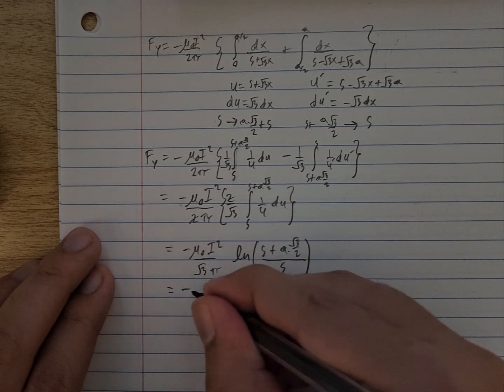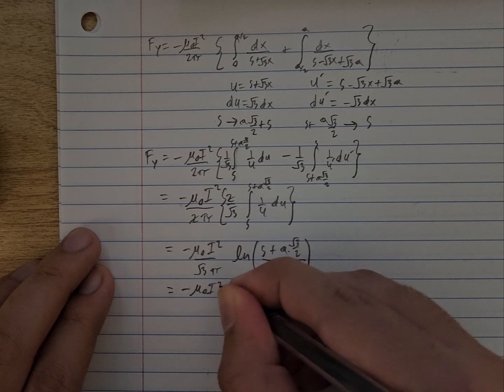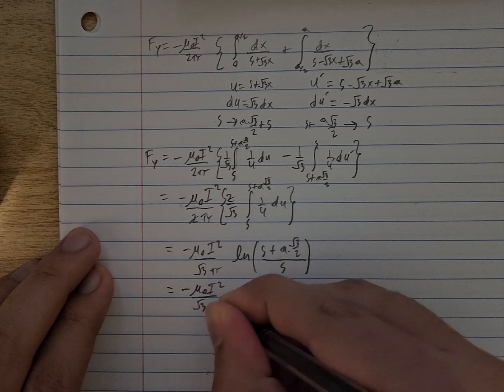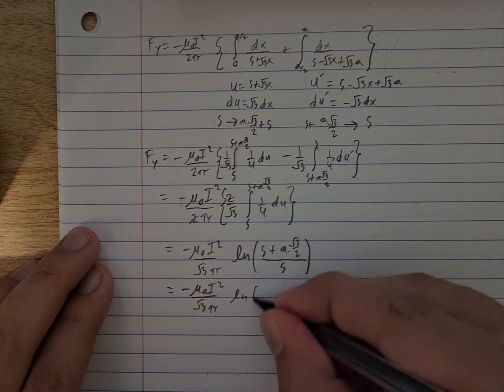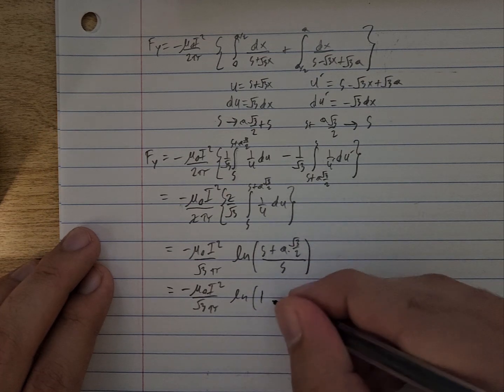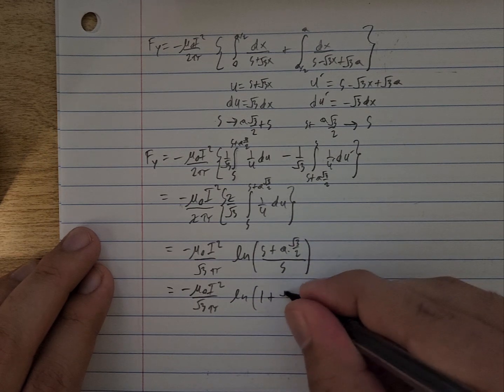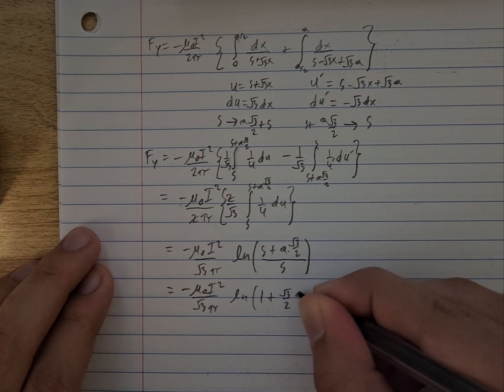We can simplify it a little bit more, canceling these out with 1 plus root 3 over 2 a over s.